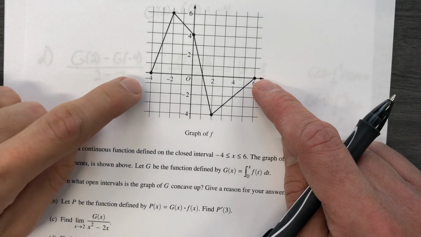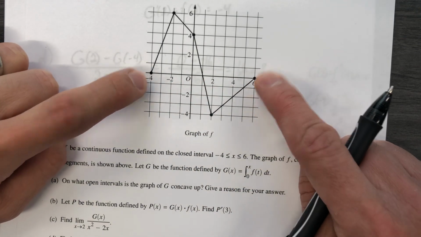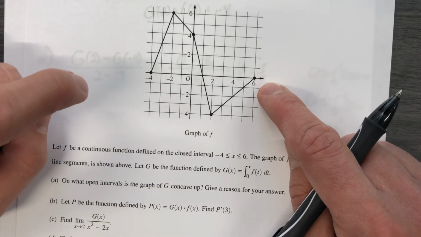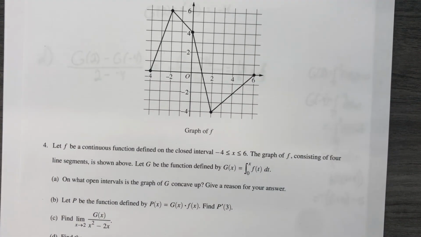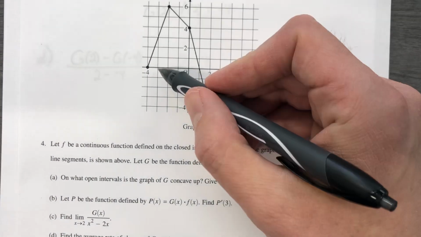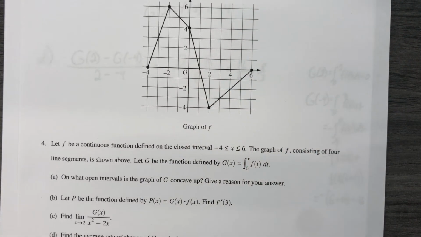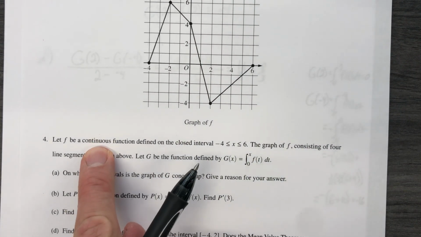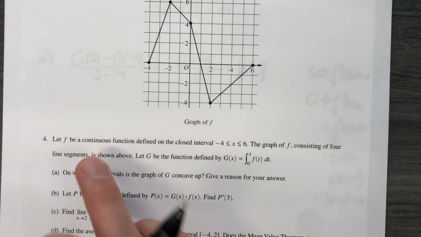We have to have continuity from negative 4 to 6, including negative 4 and 6. Differentiability on the open interval from negative 4 to 6. And so we do have differentiability for sure, and that implies continuity. And here we go. We have continuity anyway, so we're good. We have what we need in terms of continuity.